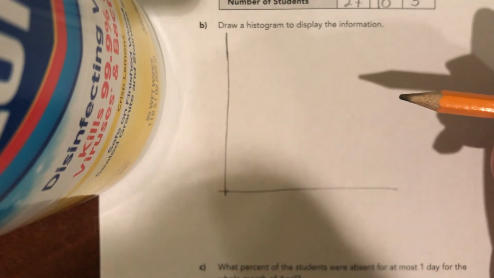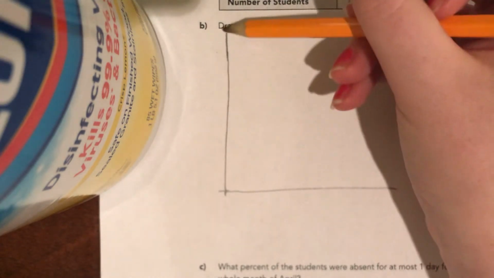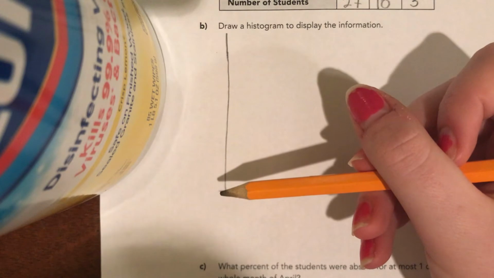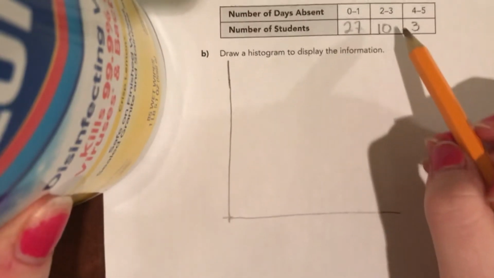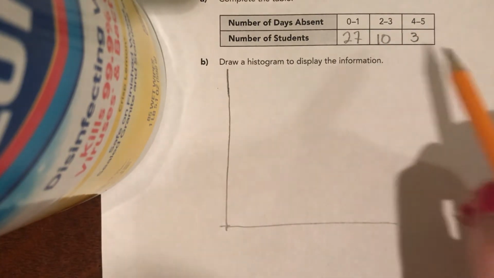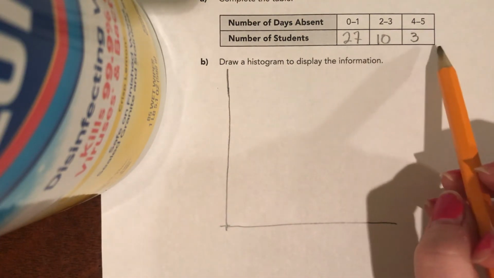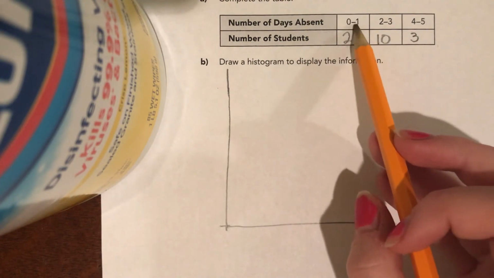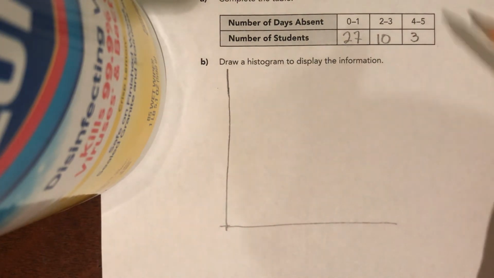Alrighty, are we ready? Now, on our left side, our vertical axis, our y-axis, we're going to put which data sets from up here? We're going to put a range of numbers between 3 and 27 actually, because we want for a histogram our bars to be a range of this 0 to 1, 2 to 3, 4 to 5.